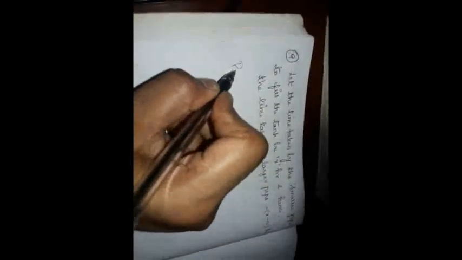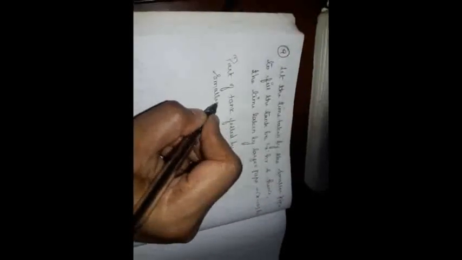What we will do, work done by one man, we used to find out. The same way, part of tank filled by smaller pipe in 1 hour. How much will it be? 1 by x. Why is it 1 by x? Can you make out?